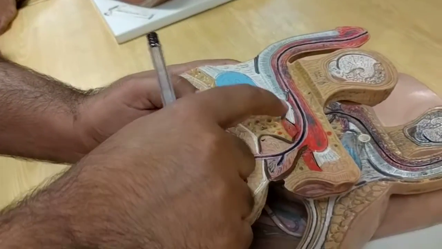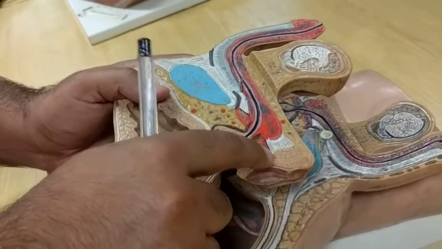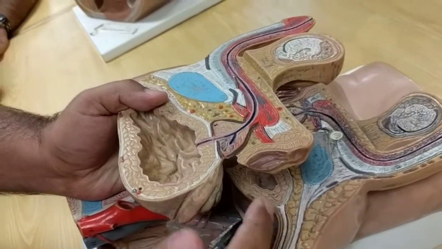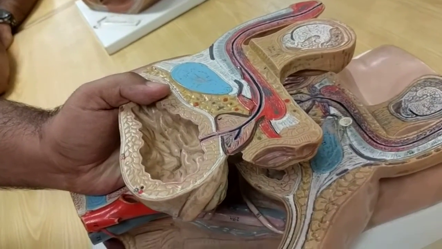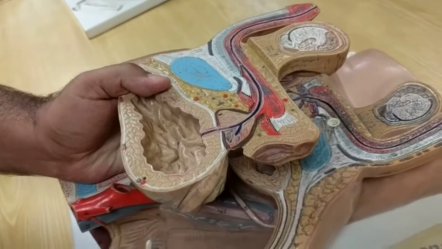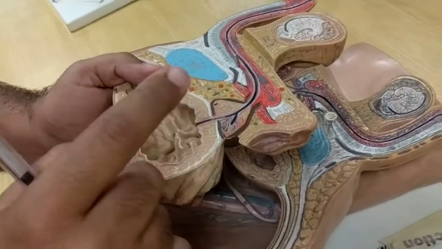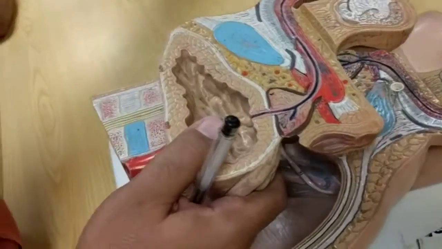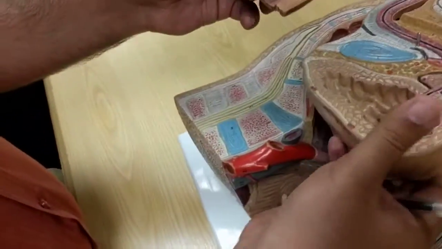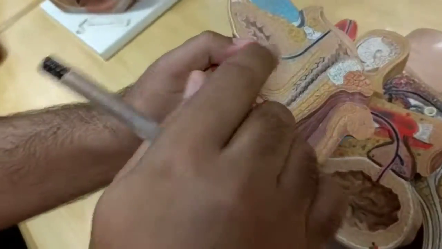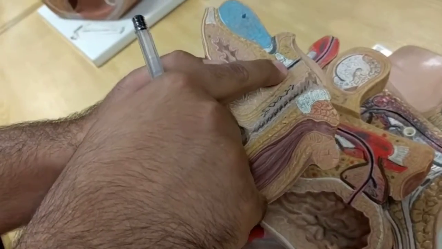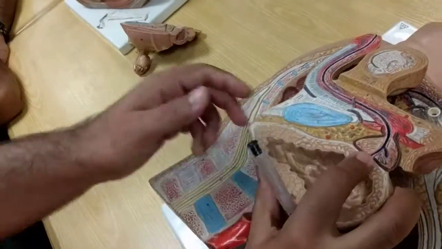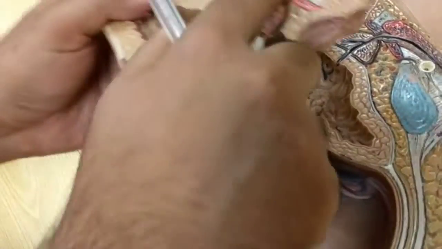Then laterally would naturally be present the internal pudendal artery, internal pudendal vein, and the pudendal nerve. However, in case of female, this structure was pierced by two things, vagina as well as the urethra, whereas in case of males, it is only pierced by one thing, which is the urethra.